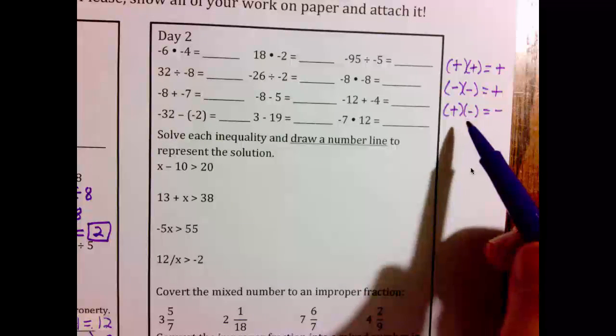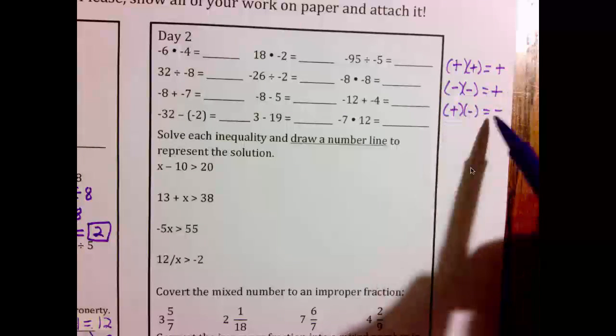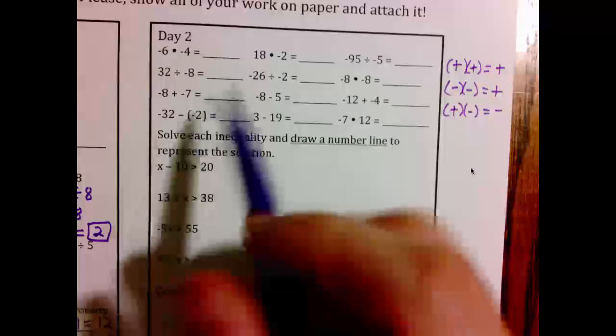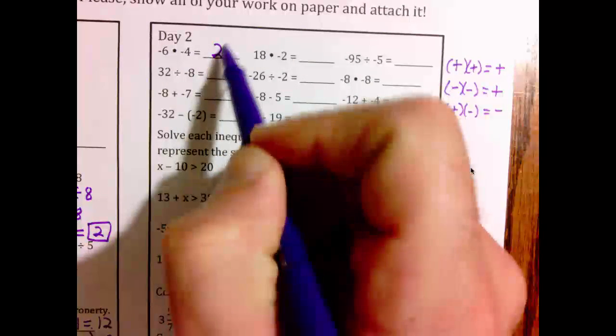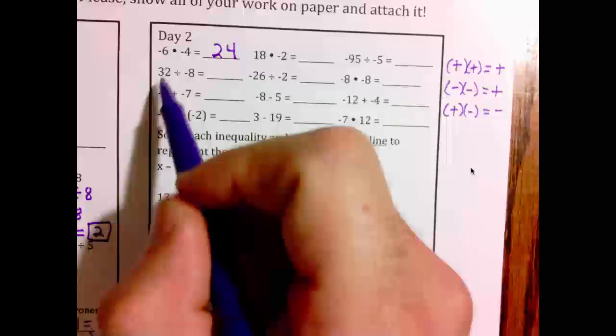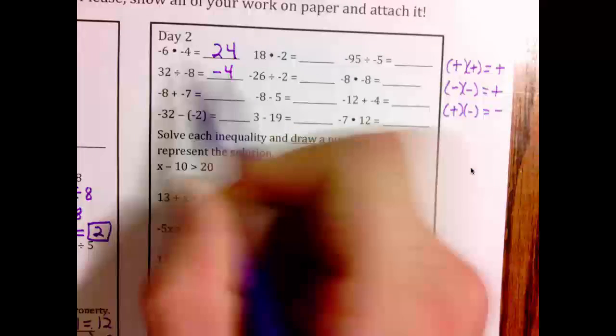And we can reverse these. We just illustrated that with the commutative property. So if the signs are the same, it's positive. The signs are different, it's negative. That's with multiplying and dividing. Thus, negative 6 times negative 4 is a positive 24. But positive 32 divided by negative 8 will be a negative 4. Signs the same, positive. Signs different, negative.